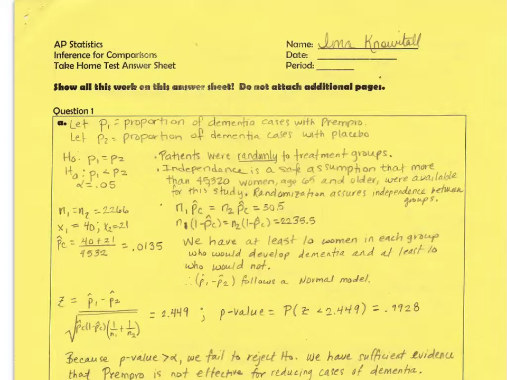The first question had to do with the experiment to determine whether or not PremPro was effective in reducing cases of Alzheimer's. One of the main things I noticed is that we didn't pay attention to the fact that these were patients randomly assigned to groups, but there was really just one sample, and that one sample size was 4,532.